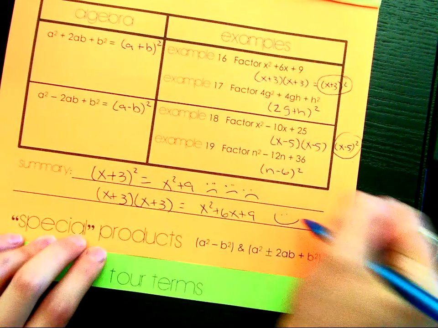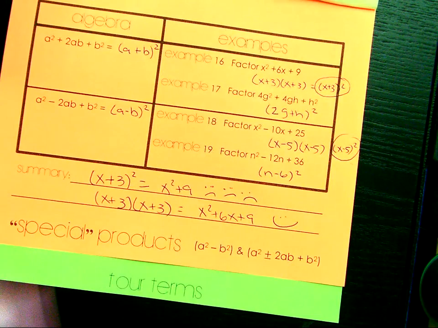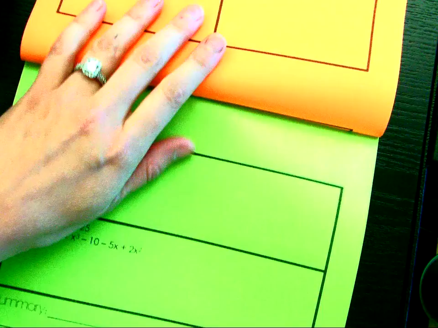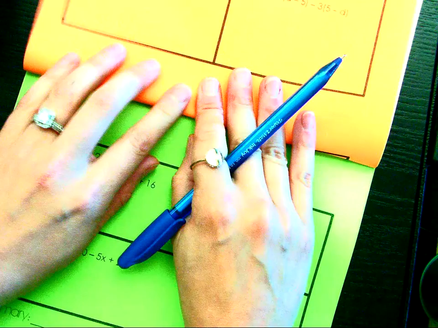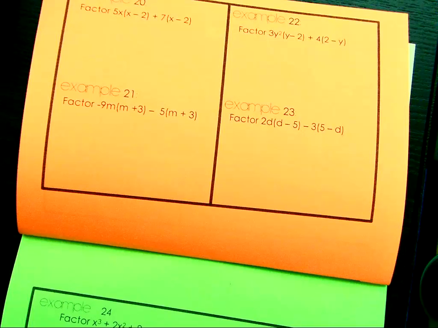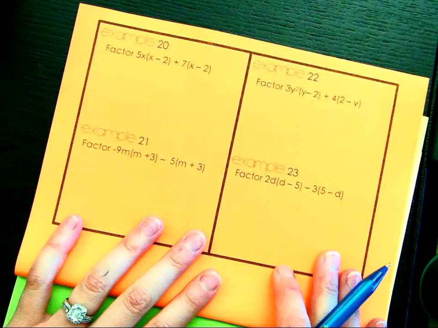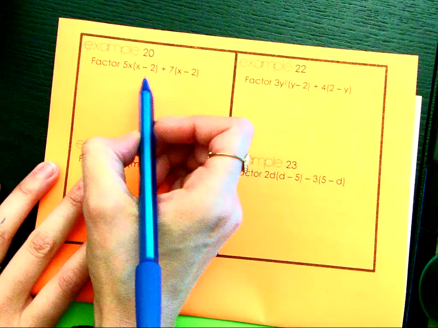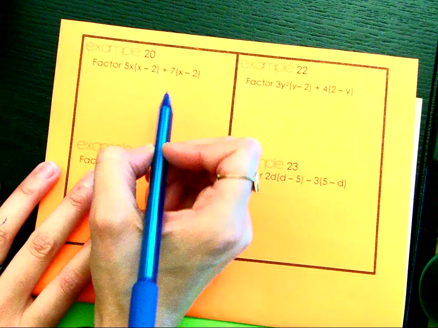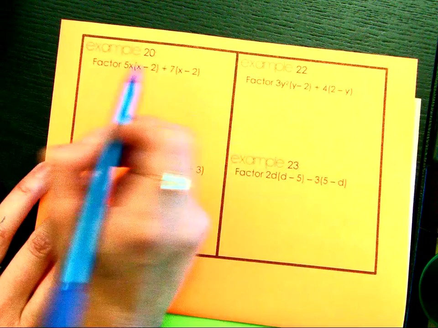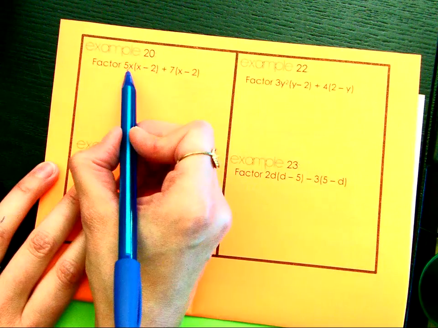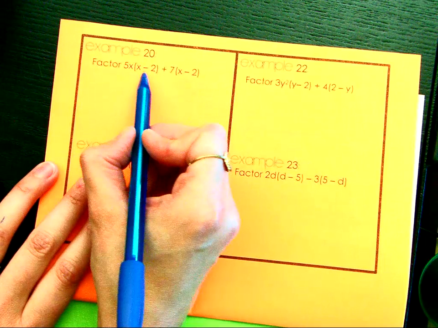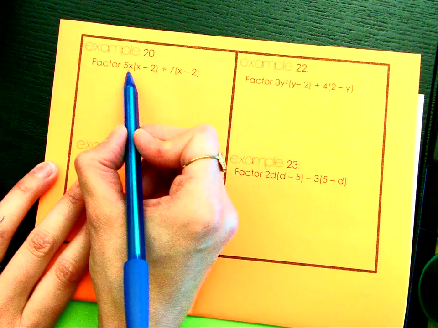So our last type of factoring, the factoring with 4 terms. This does not show up as often. They're not usually set up this way, but I believe it's important to show you. So notice here, it's kind of leading us to the examples. You have a 5x times x minus 2, and you have a positive 7 times x minus 2. So you have a 5x and a positive 7 that are both being multiplied by x minus 2.